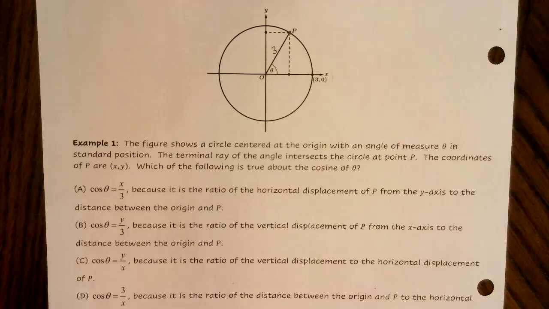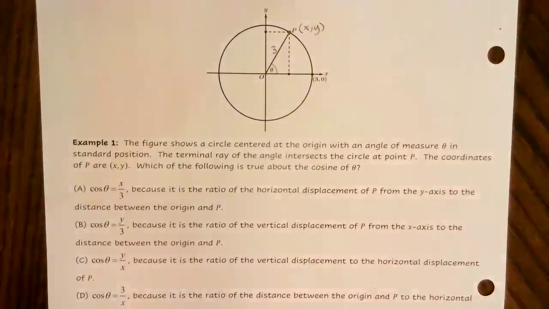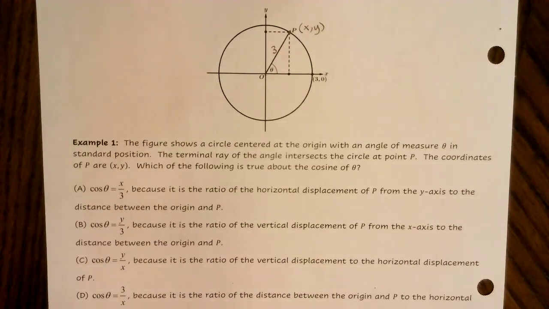All right, so the question says the figure shows a circle centered at the origin with an angle of measure theta in the standard position. The terminal ray of the angle intersects the circle at point P. The coordinates of P are x comma y. So this would be my x comma y. Which of the following is true about the cosine of theta?